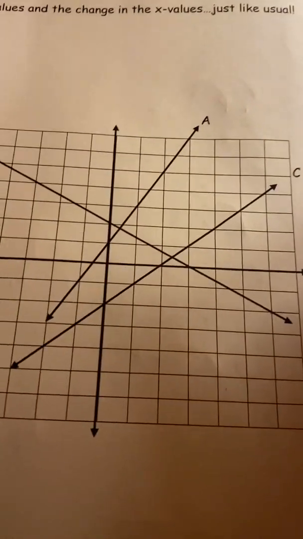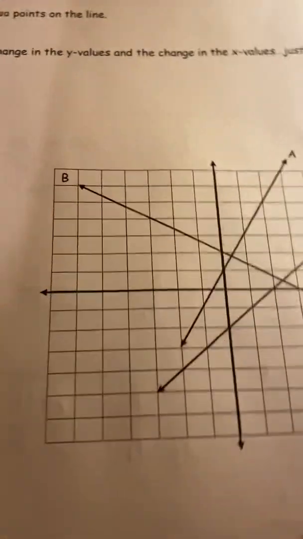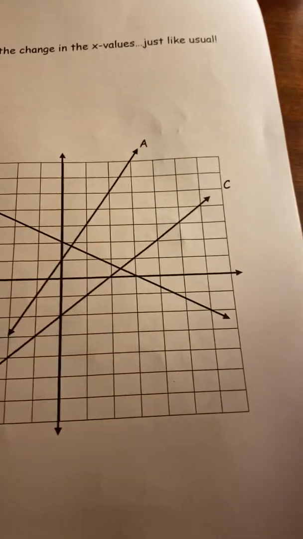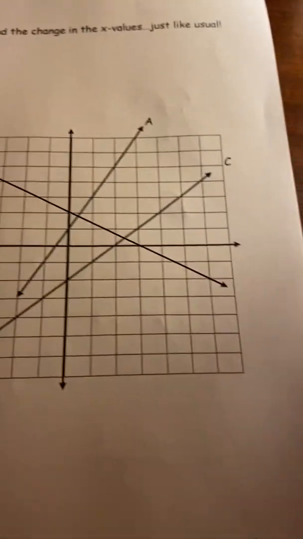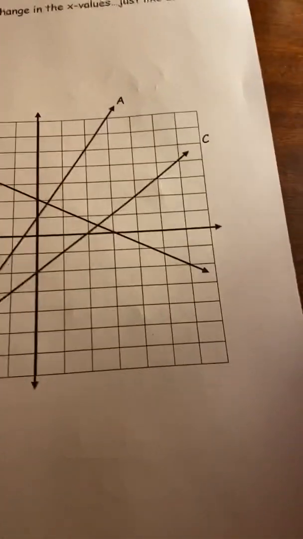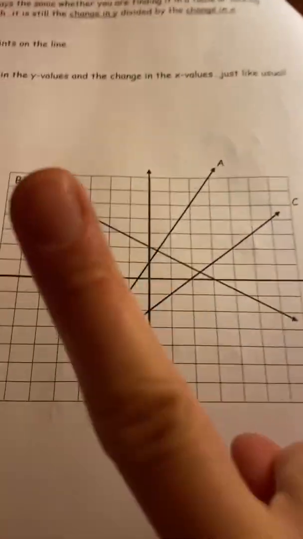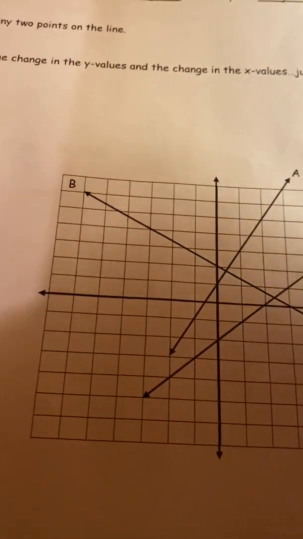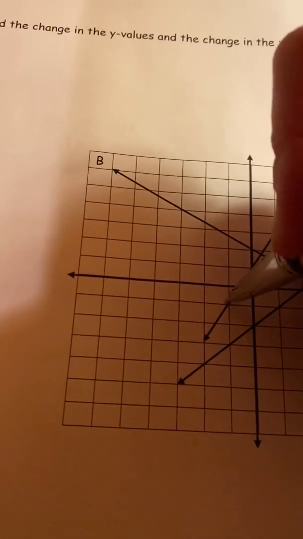Okay, so let's start with A. This is line A. You should be able to look at line A and see that this should have a positive slope when you give your answer. So this is increasing, going from left to right, it increases. The first thing you want to do is pick 2 points. All right, so I'm going to say you could pick this point.